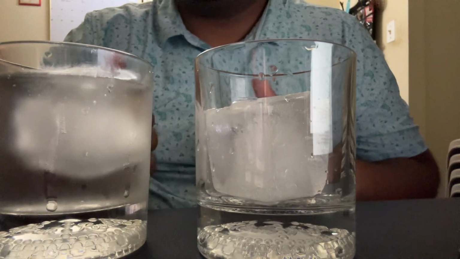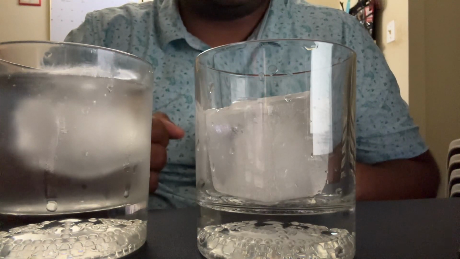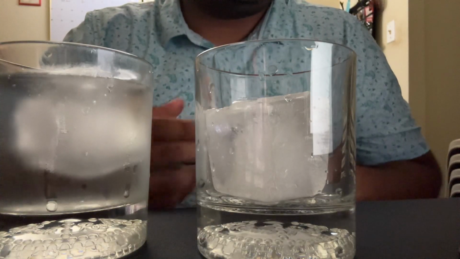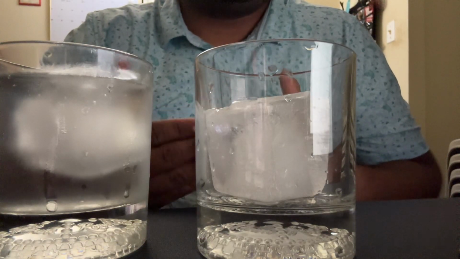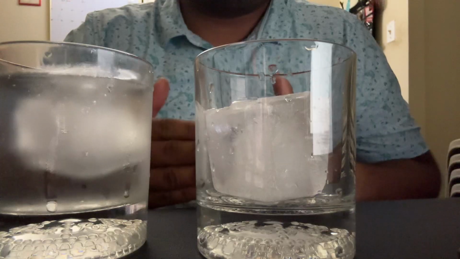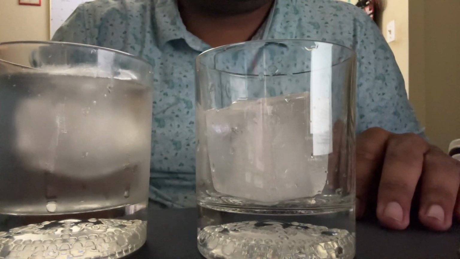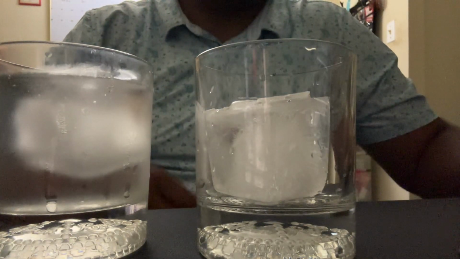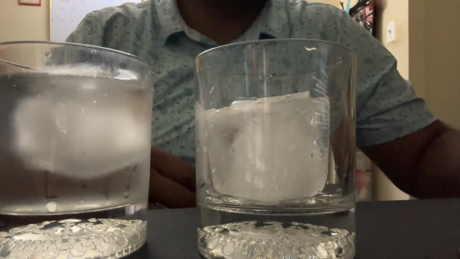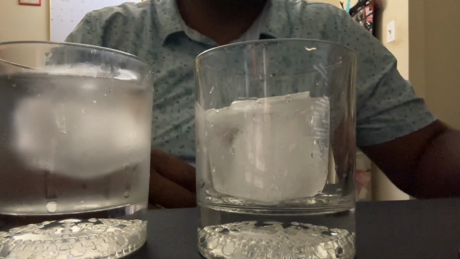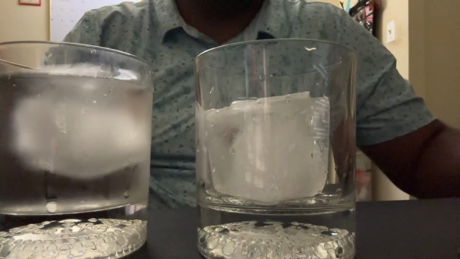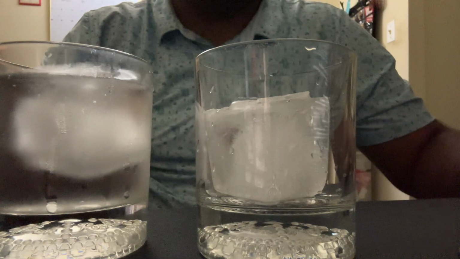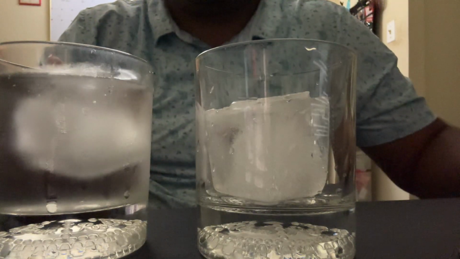The temperature of the water will decrease. And in what way does this experiment connect to the concept of entropy increasing over time? As we mentioned, entropy is a measure of disorder or randomness in the process.